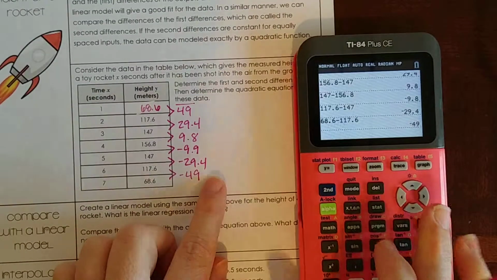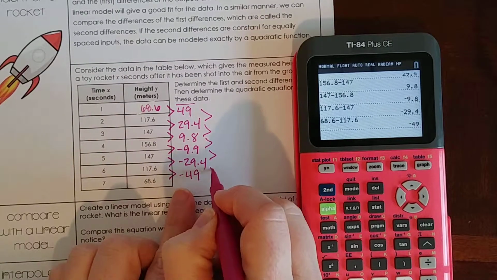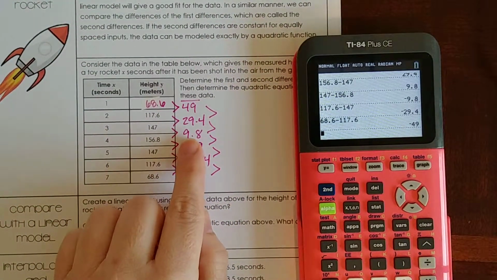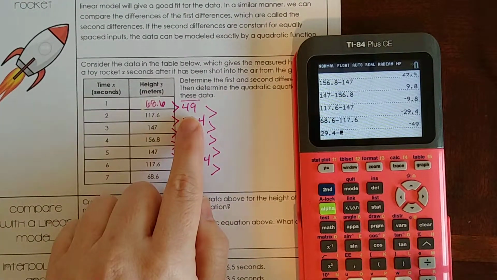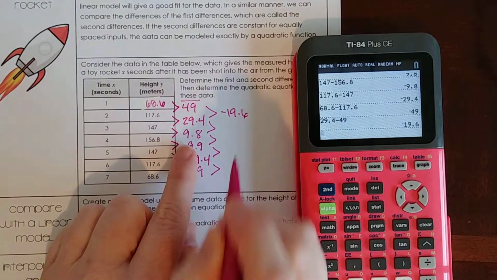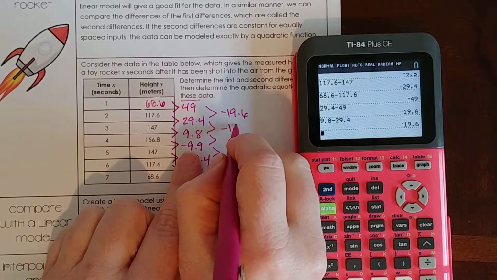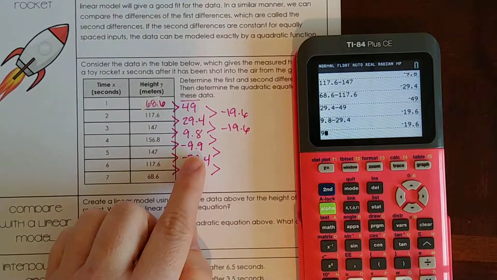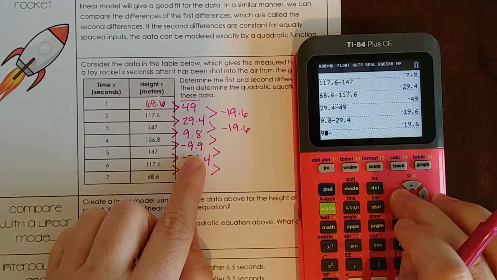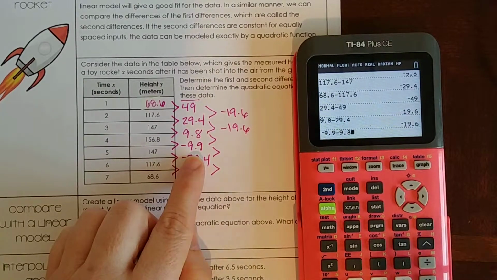All right, let's go to the second differences. So I'm going to do this subtraction again with the first differences. 29.4 minus 49 is negative 19.6. 9.8 minus 29.4 is negative 19.6. Now negative 9.8 minus 9.8.